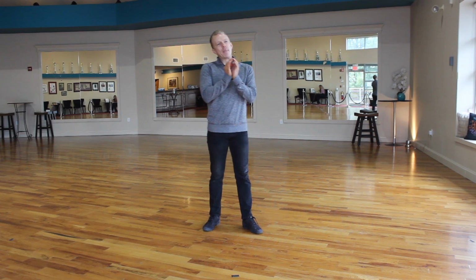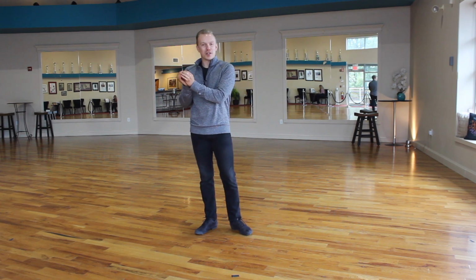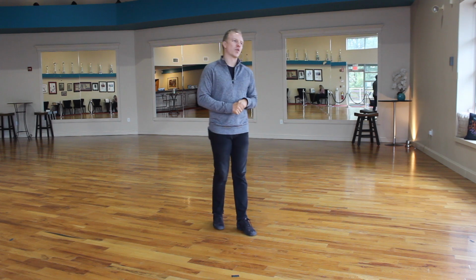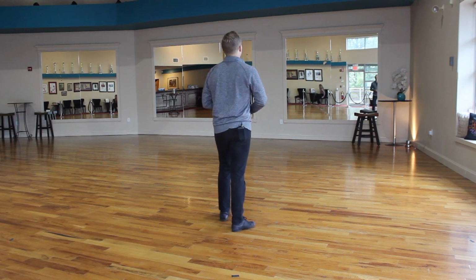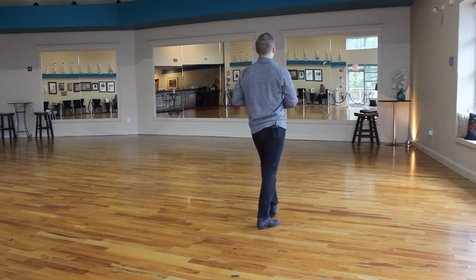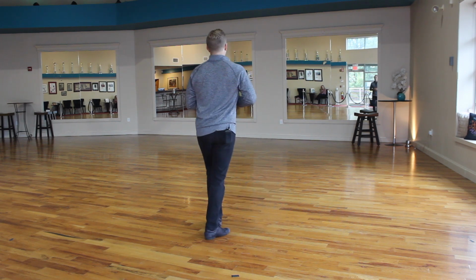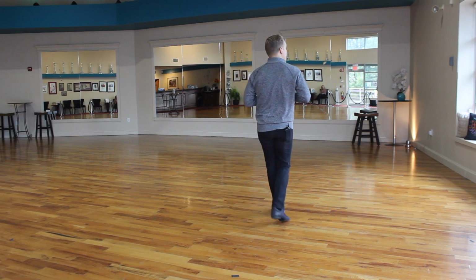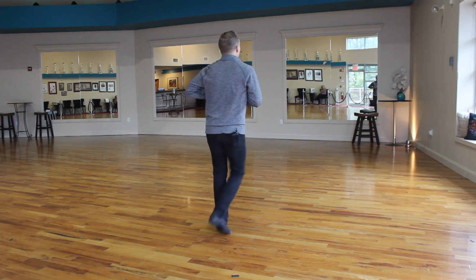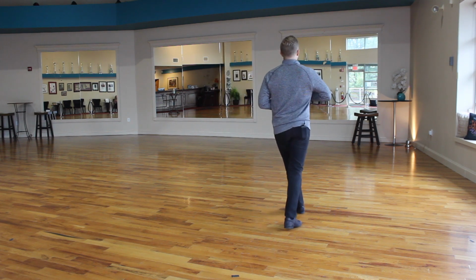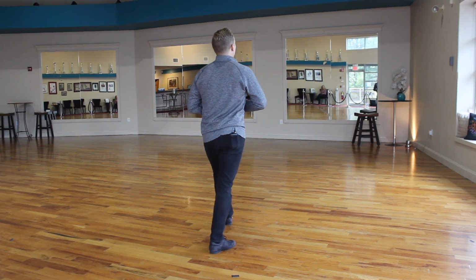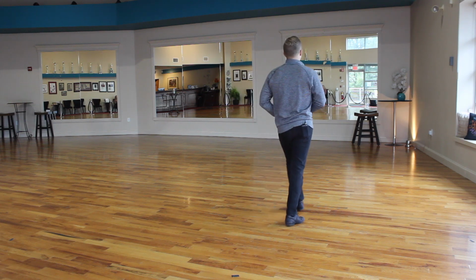But the next biggest difference between the two is that in American rhythm rumba the tempo of the music is faster, and the international rumba is much slower. So even if I were to do a side basic in both of these dances, slow, quick, quick, slow, quick, quick, slow is more the pace of American rumba. Whereas if I did it in the pace of international rumba, you can see it's a little bit slower in how I dance this.